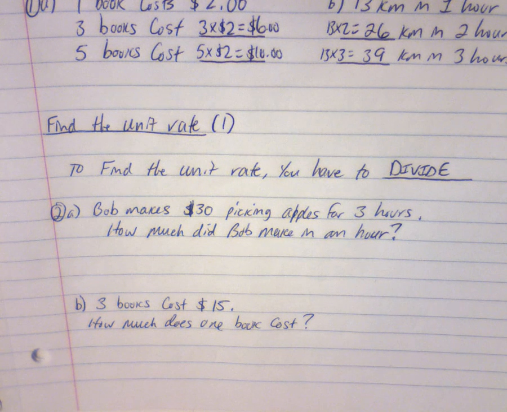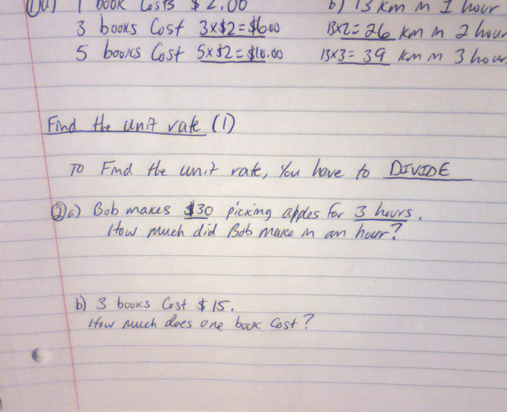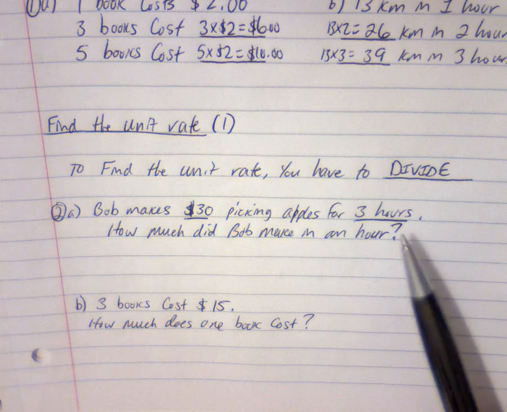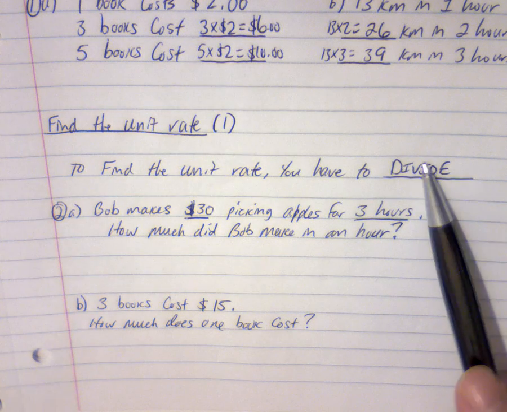Let's see here. Bob makes $30 picking apples for 3 hours. So $30 for 3 hours of work. How much did Bob make in an hour? So we want to find out what Bob made in 1 hour. Well, you know he made $30 for 3 hours, and I've told you to find the unit rate, or for 1 hour, we need to divide.